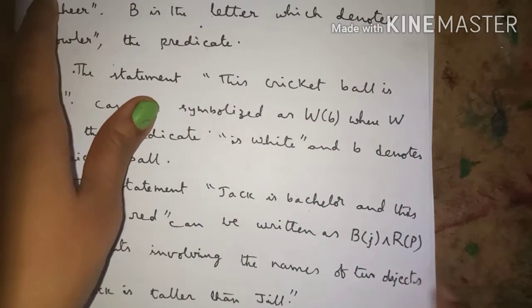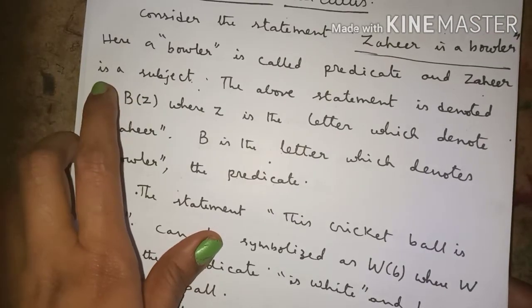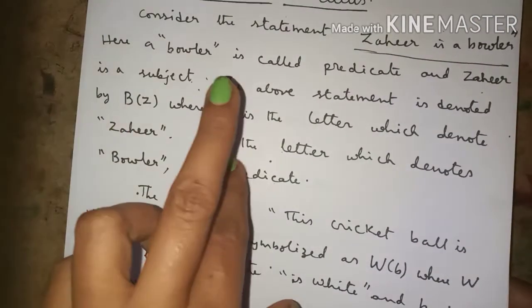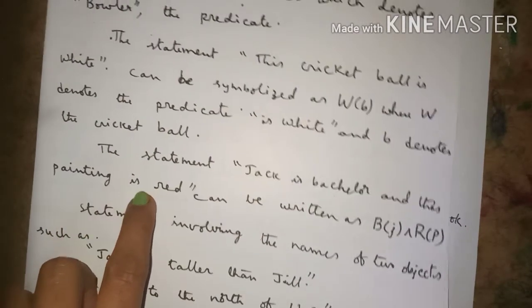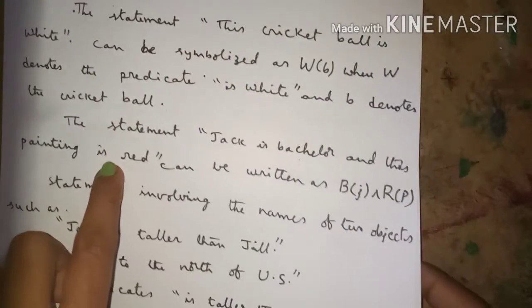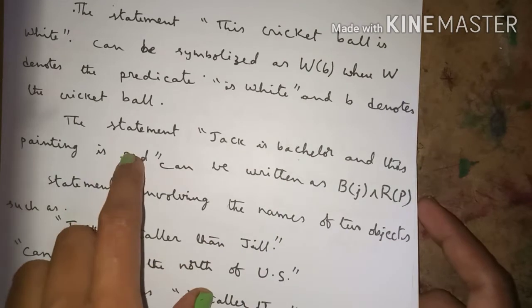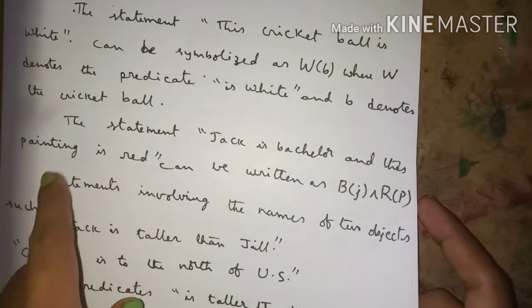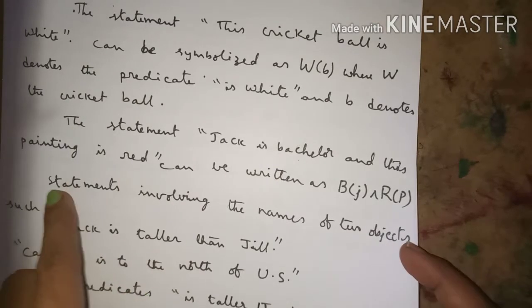Now B of Z, the first one, means Zahir is a bowler. In the same way, the statement Jack is a bachelor and this painting is red, we can symbolize or denote in this form: B of J and R of P.